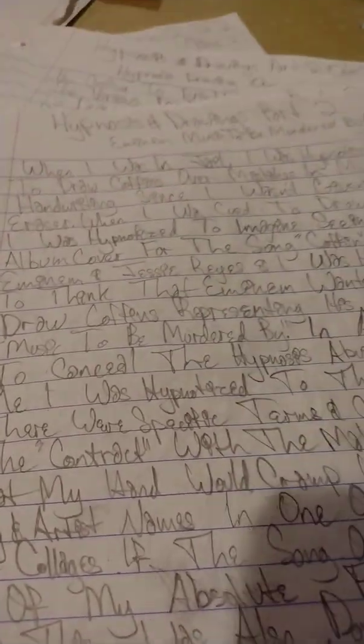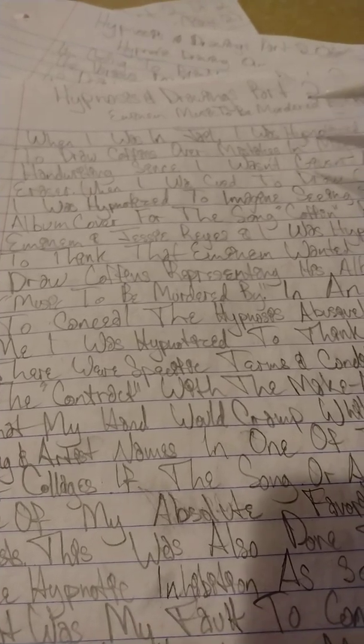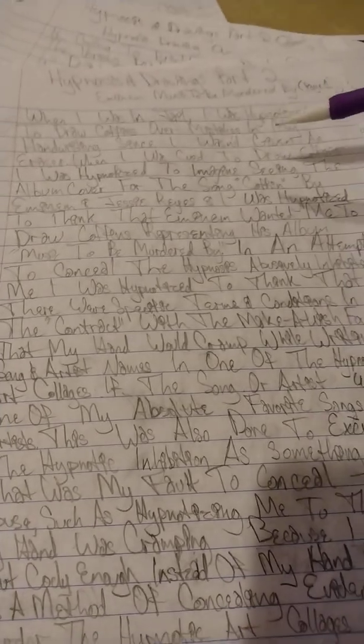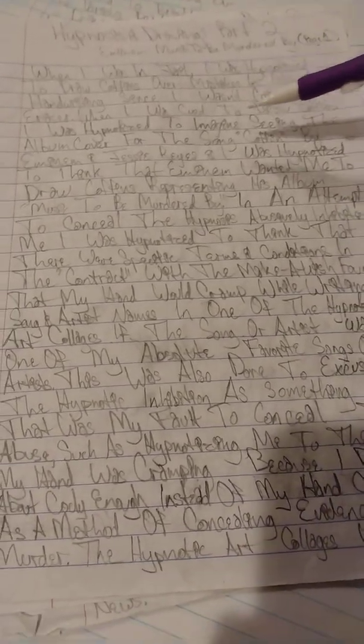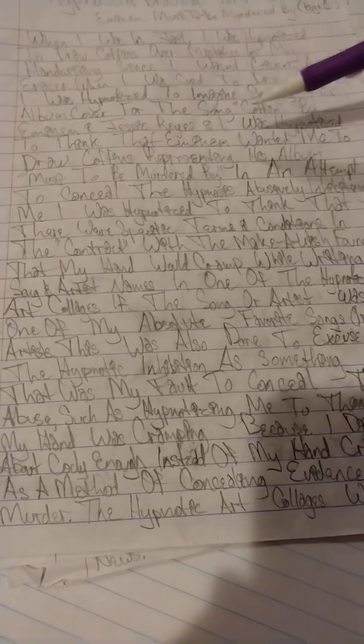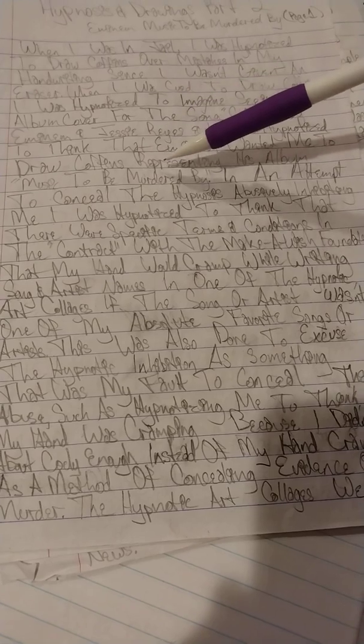Alright, so moving on. When I was in jail, I was hypnotized to draw coffins over my mistakes in my handwriting, since I wasn't given an eraser. When I was cued to draw coffins, I was hypnotized to imagine seeing the album cover for the song Coffin by Eminem and Jessie Reyes.